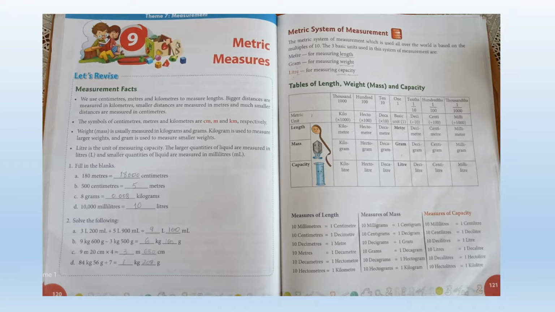All right. So you see here it is written. You can refer to your textbook also, page 120. We use centimeters, meters, kilometers to measure lengths.